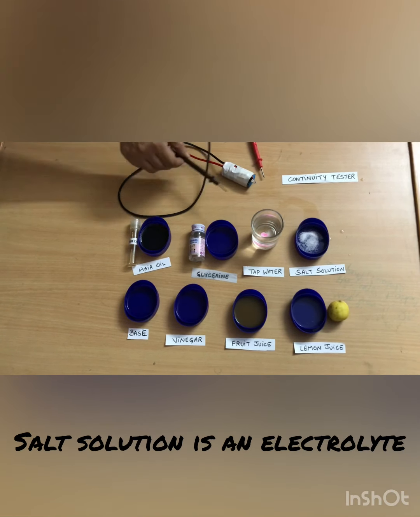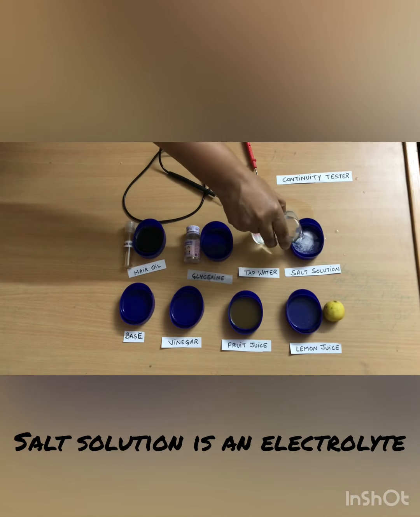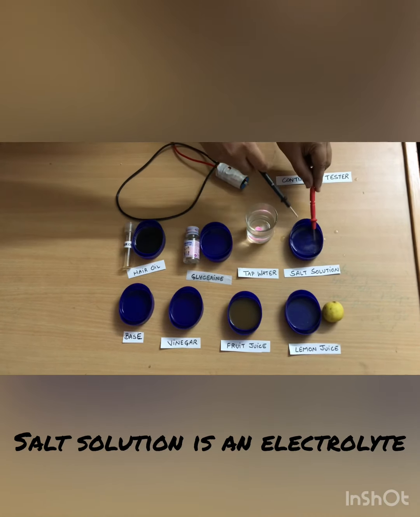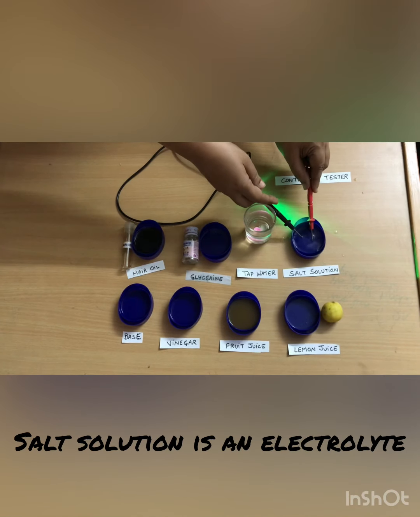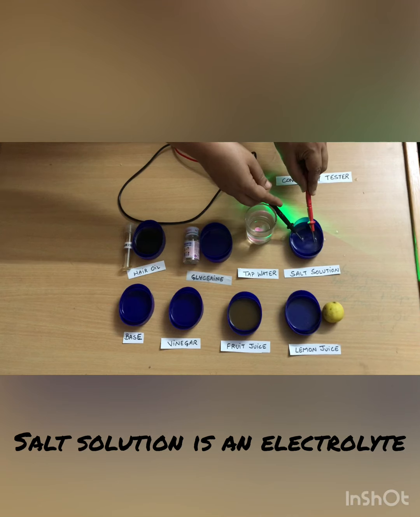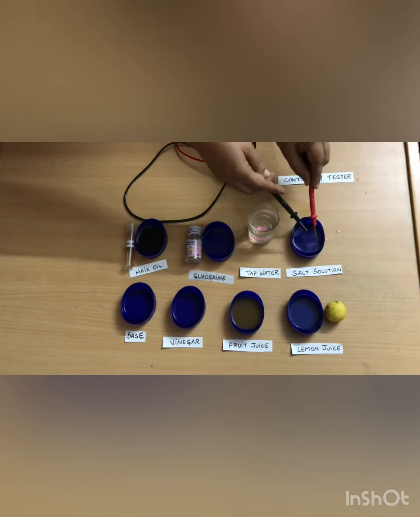This is salt I have. Let us prepare the salt solution. I am putting water into it. So this is a salt solution. Let's check this. See, the bulb is glowing, that means the salt solution is also conducting electricity just like tap water, so that means this is an electrolyte.